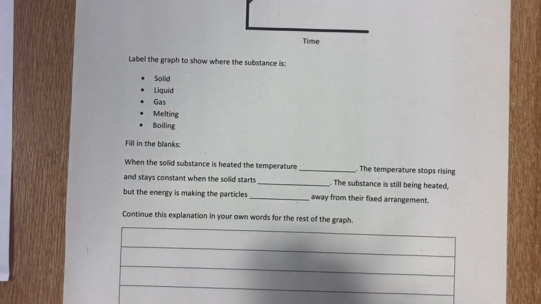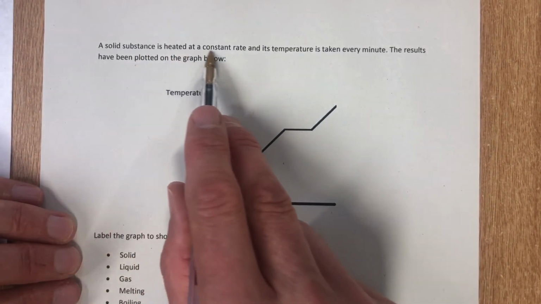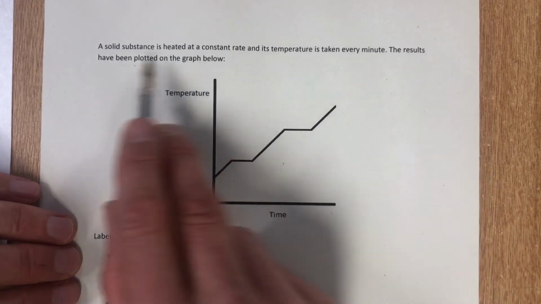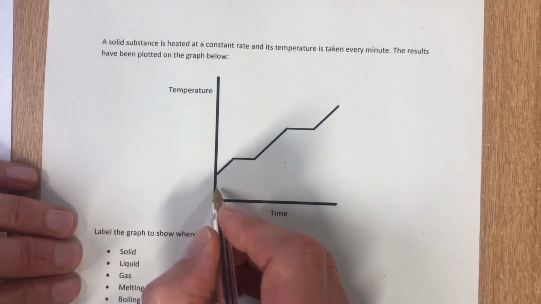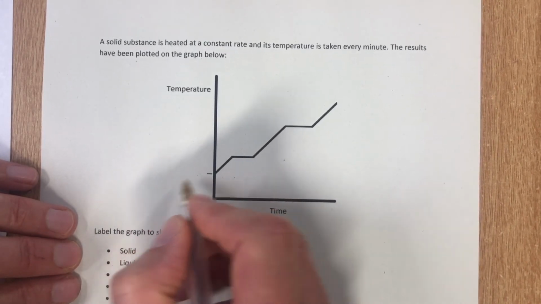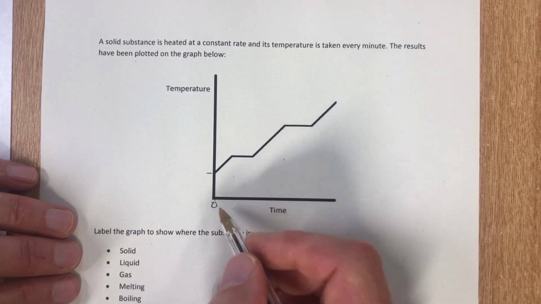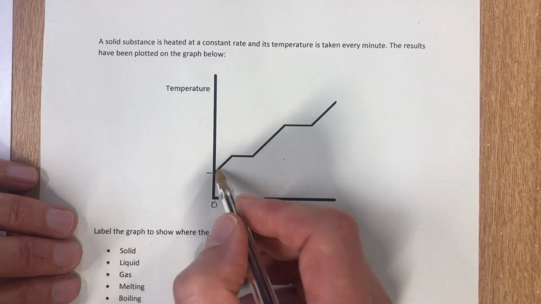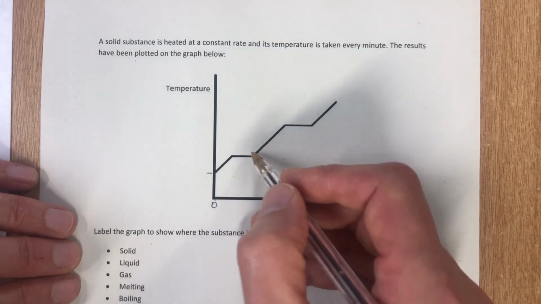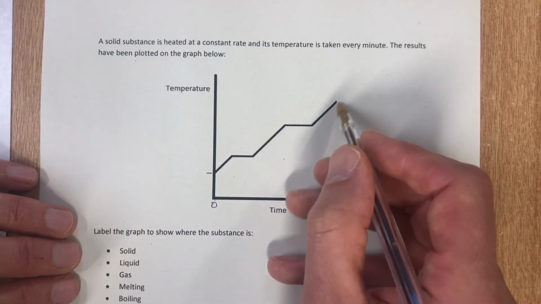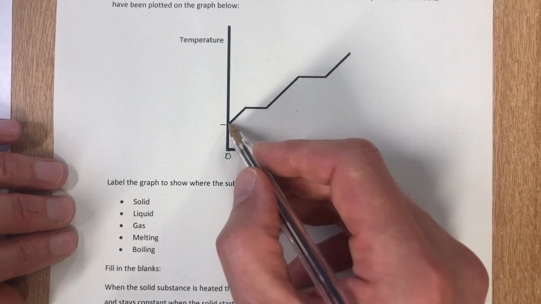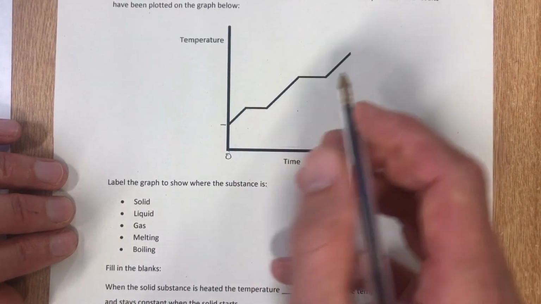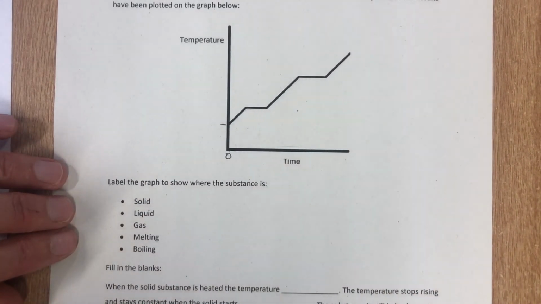All right, next page. Last page on solids, liquids and gases. A solid substance is heated at a constant rate and its temperature is taken every minute. So the results have been plotted on the graph below. So here's time 0 down here, and temperature, maybe there. As time goes on, as time increases, the temperature warms up and then it goes flat. And then it suddenly starts to increase again, and then it goes flat, and it starts to increase again. Now this substance is being heated the whole time. So the temperature rises, then it goes flat, rises and it goes flat. The reason it goes flat is it's changing state.